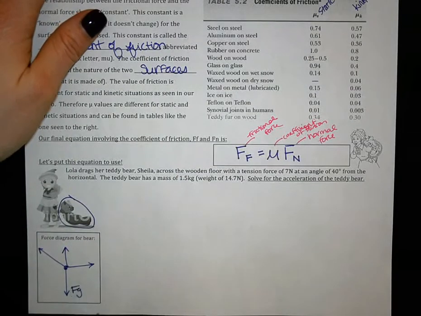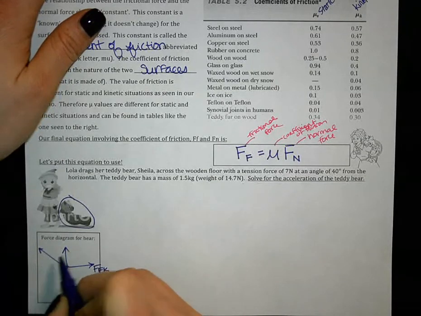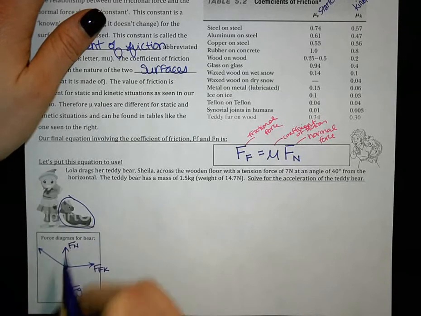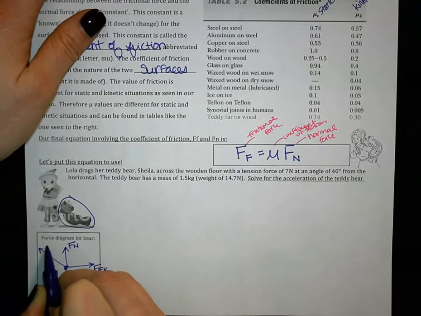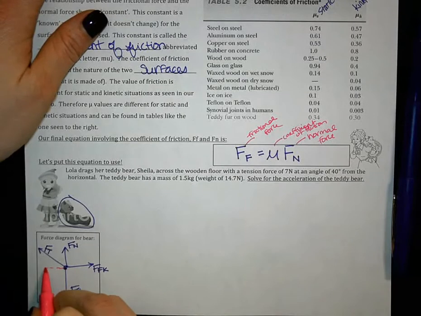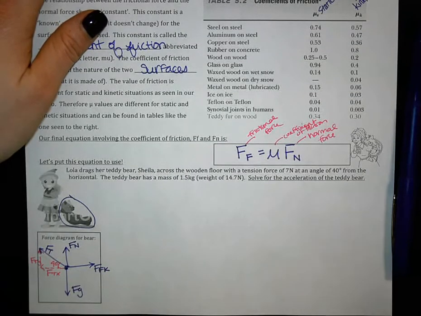We have our force of gravity down, our frictional force, she's moving to the left, so kinetic friction to the right. Normal force on the teddy bear by the surface, straight up or perpendicular. And then we see this tension force at an angle of 40 degrees, which also tells us we need those components in there. So this would be Ftx and Fty.